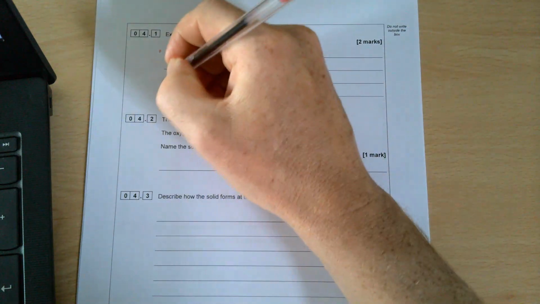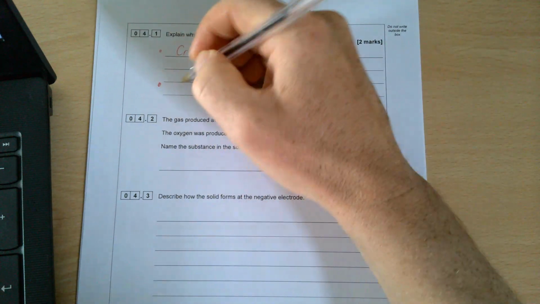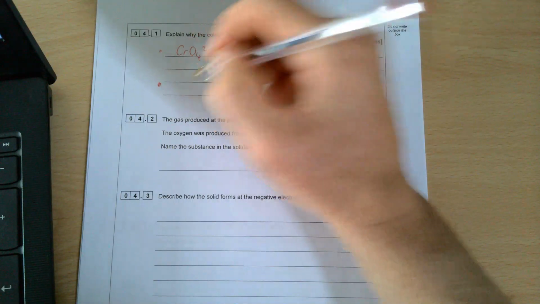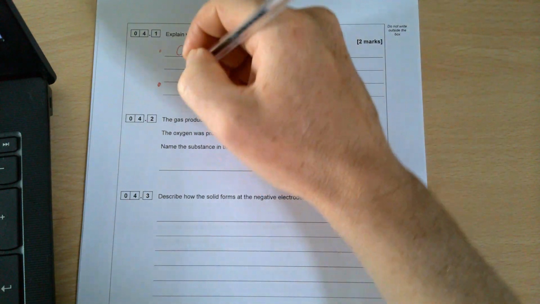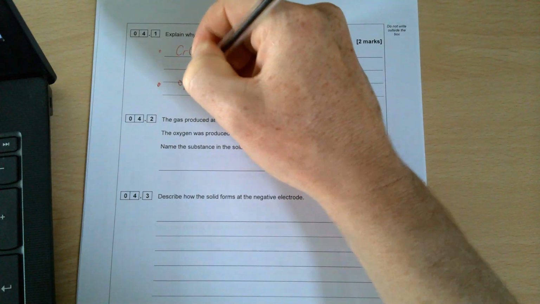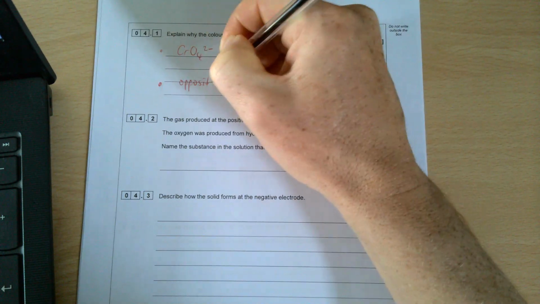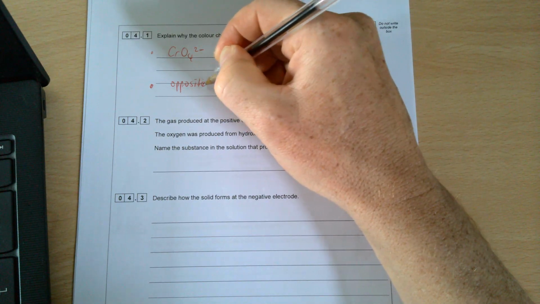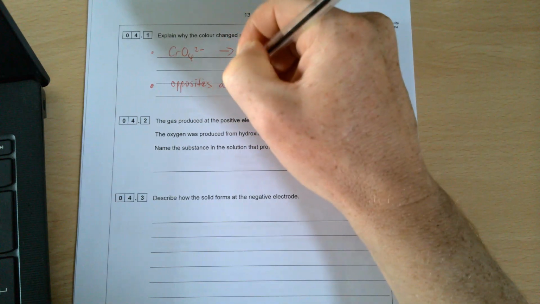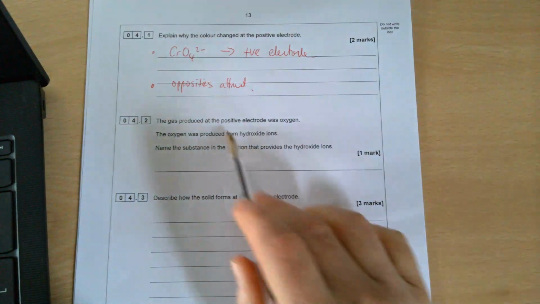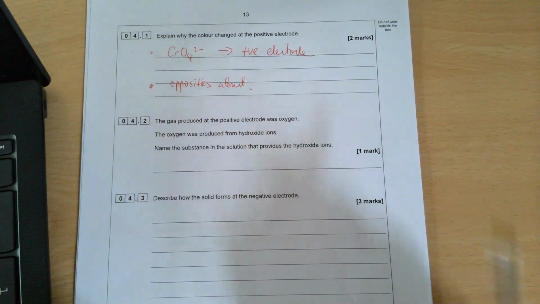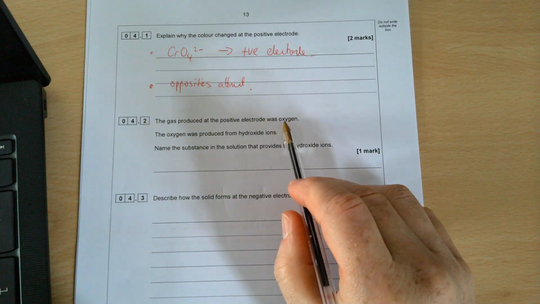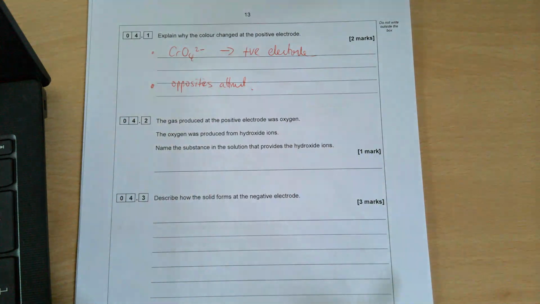The second mark is being clear you understand why that happens, and it's this idea that opposites attract, or negative ions are attracted to positive electrodes. It's all about the electrostatic attraction of the negative ion to the positive electrode. Opposites attract.